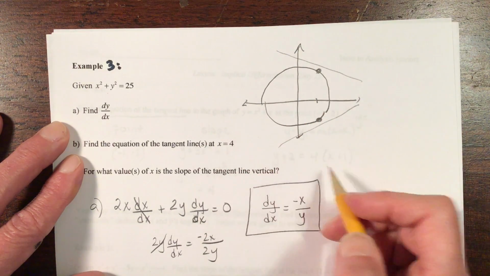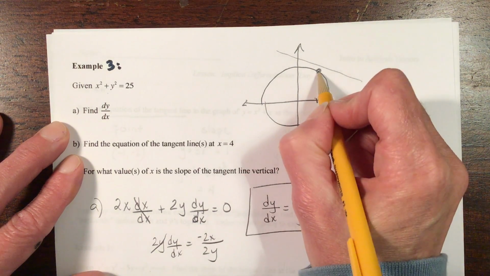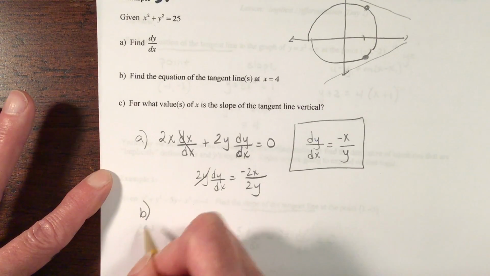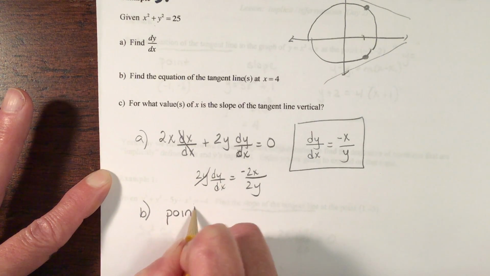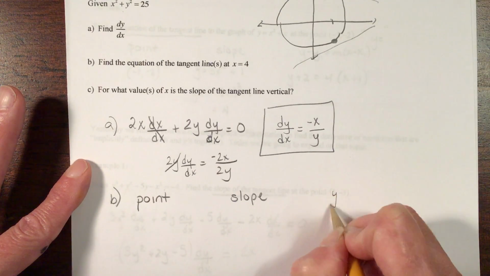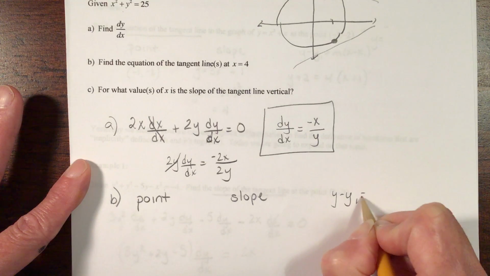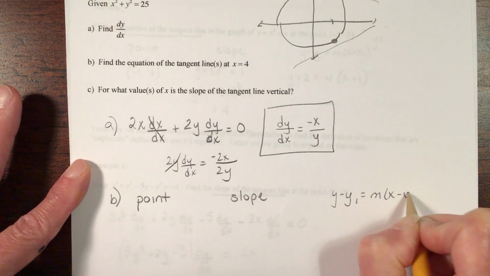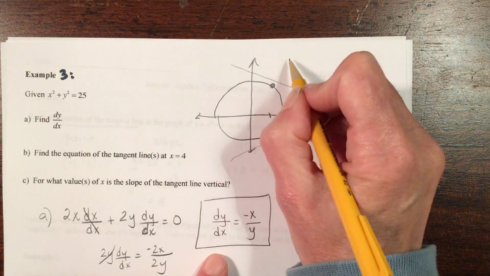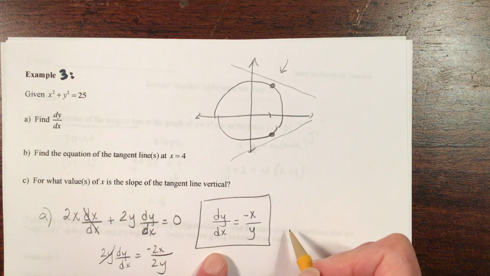So I'm going to do the top. If I want to write the equation of a tangent line, I need the point, I need the slope, and then I need to pop it into my formula. So when x is 4, we need to figure out for this top point what the y value is.